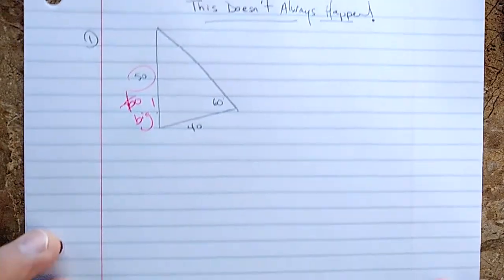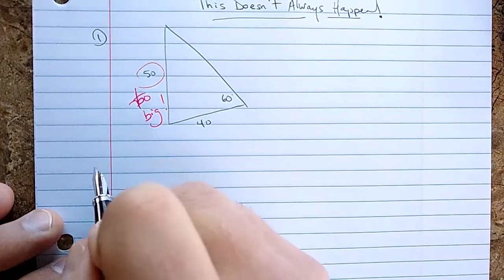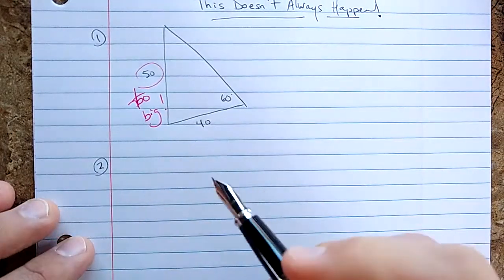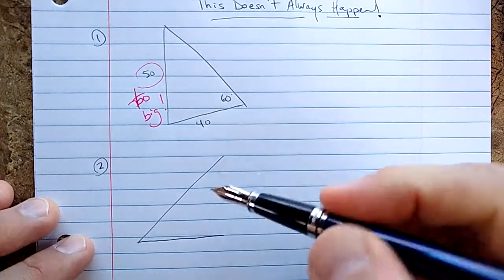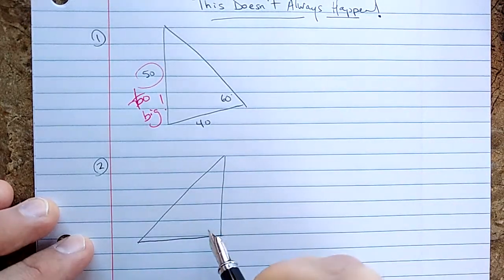Okay, let's look at another problem that can happen. I call it a problem, but it's kind of nice when there's no ambiguous case. Well, what if we have something like this? This is actually going to have two problems.